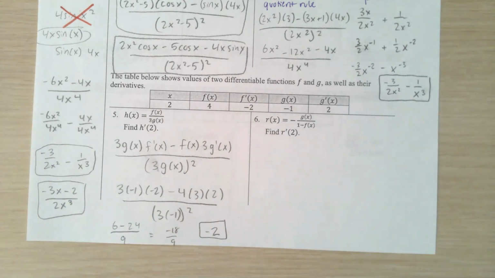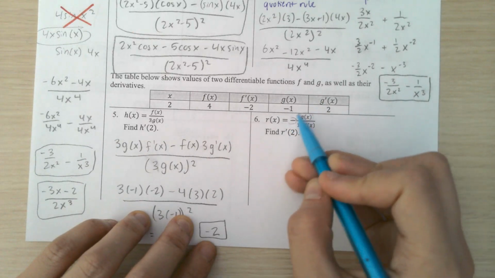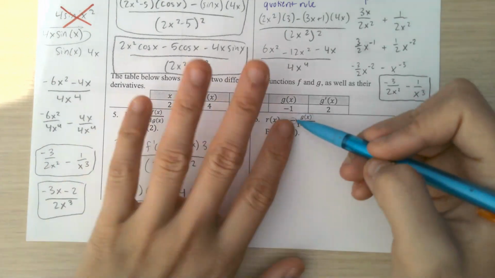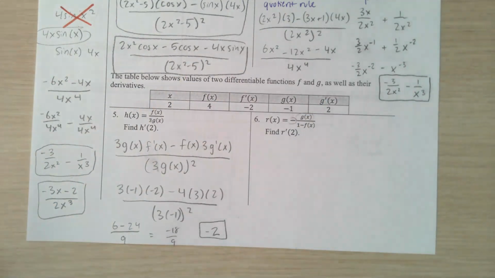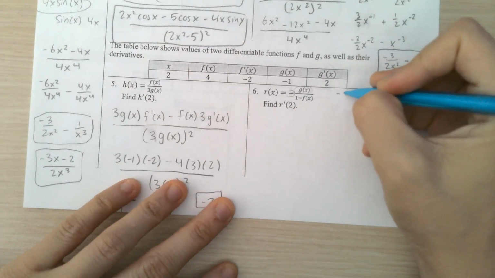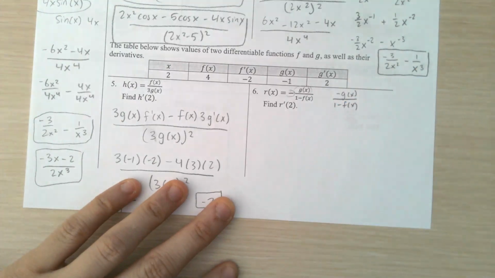All right, so try number 6 once you copy down number 5. A trick for this one is maybe put this negative sign up here for the g of x. Or you could just do the negative at the very end. Whatever you want. Okay, so we're going to put the negative just on the top.